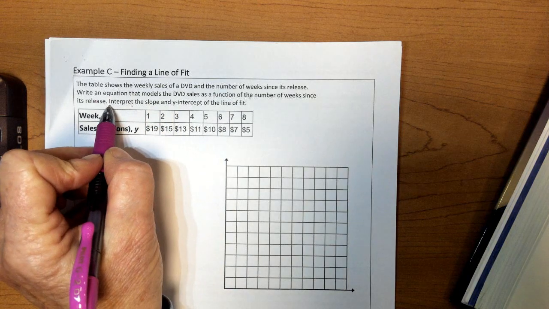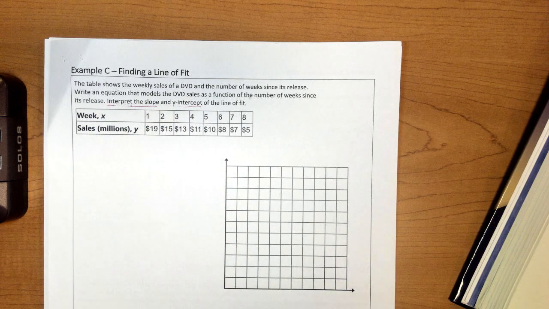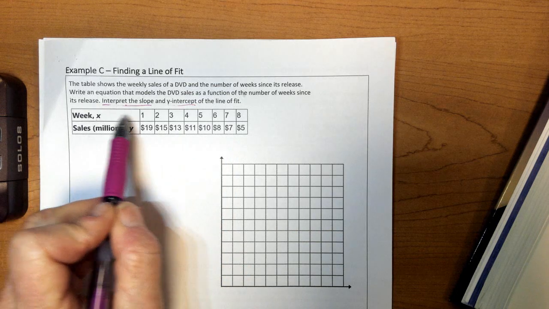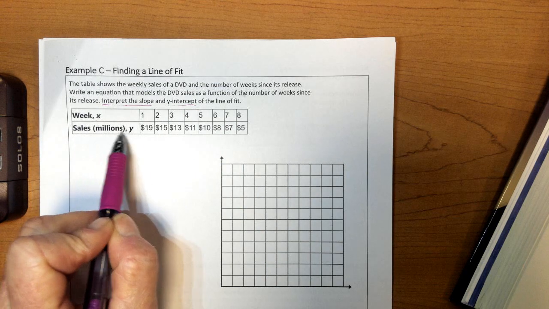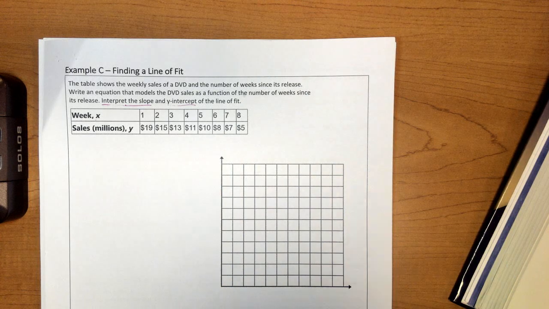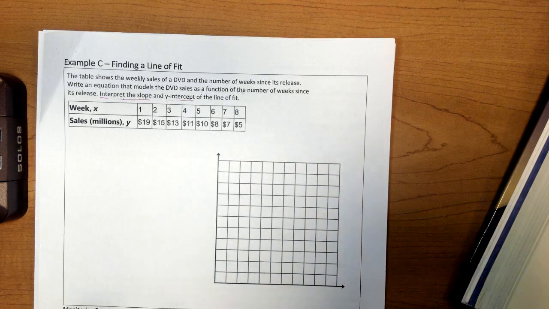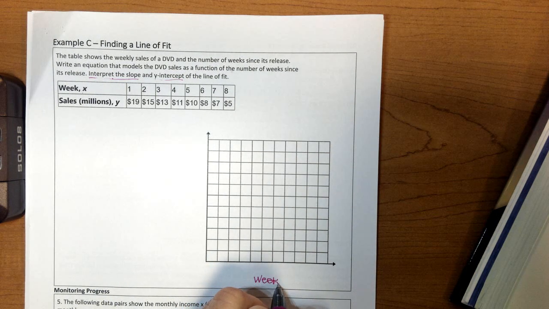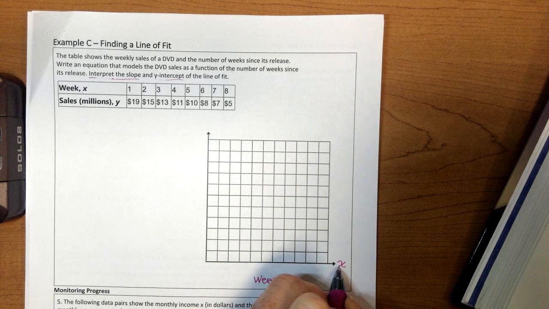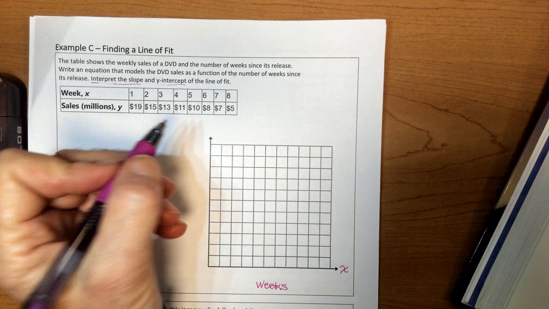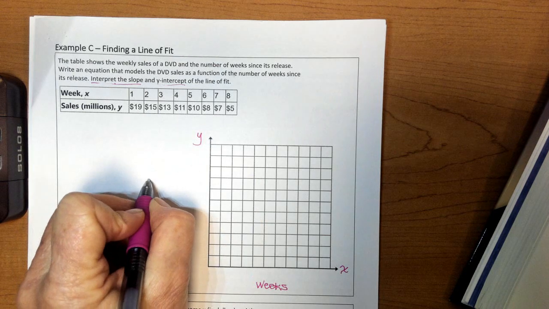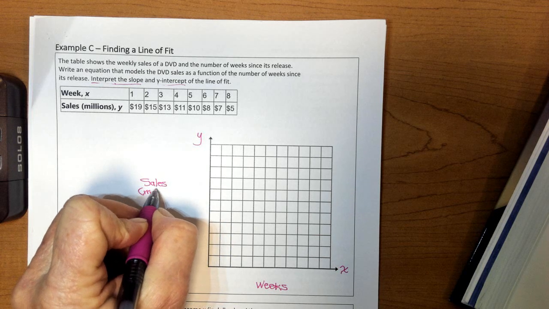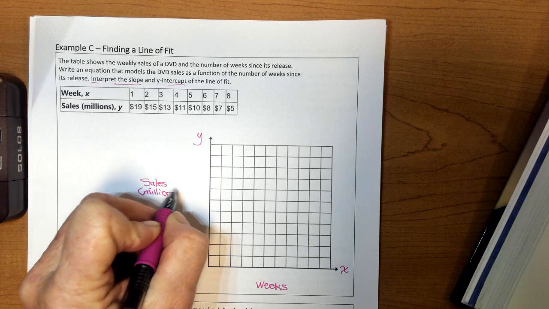So what does that mean? It means, what do the slope and the y-intercept of the line mean? So what are we given? We're given data. We know that weeks are on the x-axis, and we know that sales in millions is on the y-axis. So I'm going to label my graph right here. I know that weeks go on the bottom, and that's my x line. I also know that this is my y line, and the y line has to do with sales, and I'm going to write millions because that's what we're talking about.